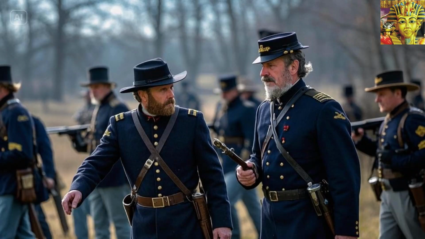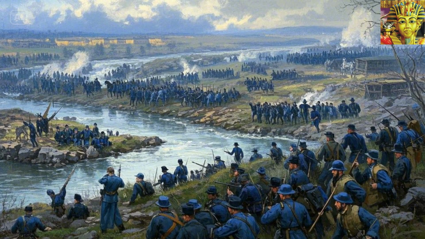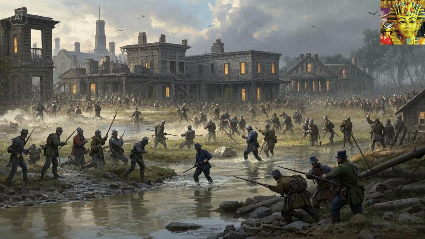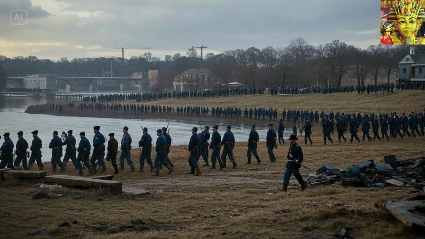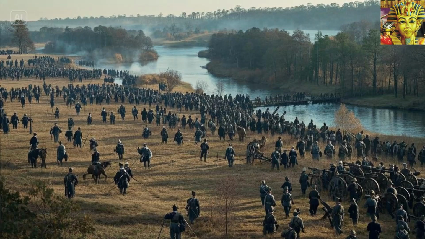The role of artillery and engineering. Artillery played a crucial role in the Union's tactical approach at Fredericksburg. Union artillery batteries were positioned to provide covering fire for the infantry assaults, targeting Confederate positions on Marye Heights and Prospect Hill. However, the effectiveness of Union artillery was limited by the terrain and the strength of Confederate fortifications.